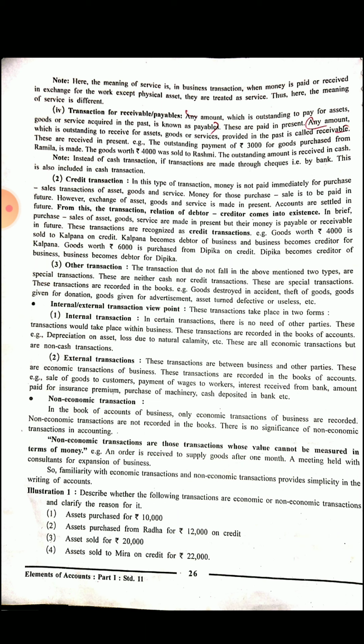For example, it is given here: goods worth rupees 4,000 are sold to Kalpana on credit. Now here the words on credit are there, so definitely it suggests that this is a credit transaction. Apart from that, the name of the party to whom the goods are sold is mentioned, and that is also a thing to identify the transaction. Whenever the name of the party is given, those transactions are called credit transactions. Kalpana becomes a debtor of the business and the business becomes a creditor of Kalpana.